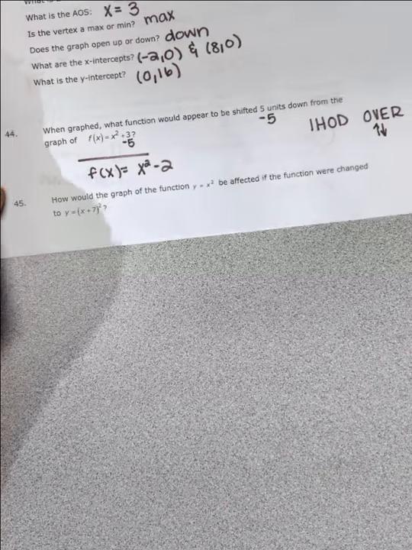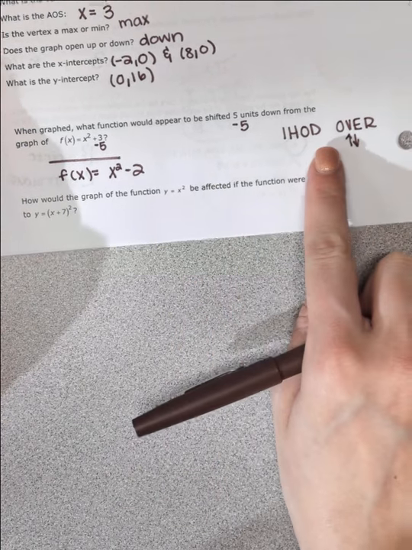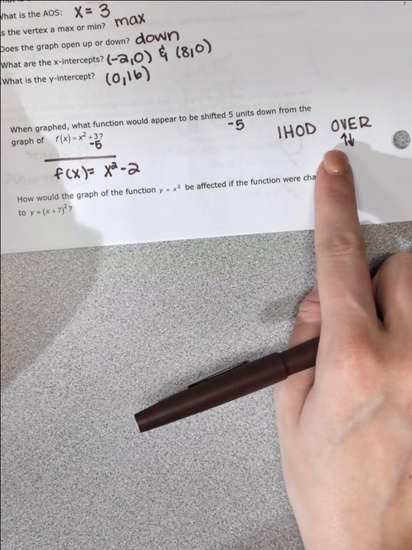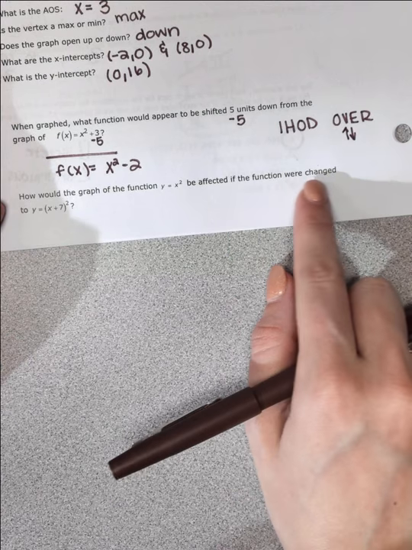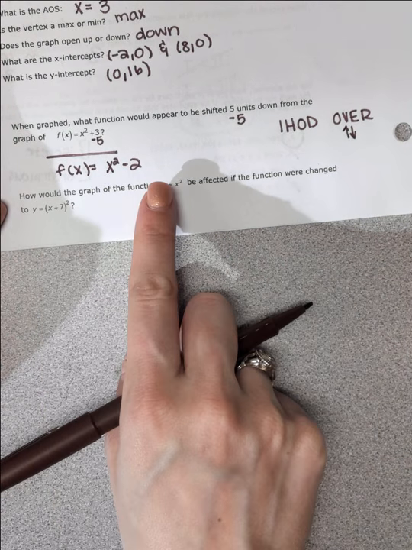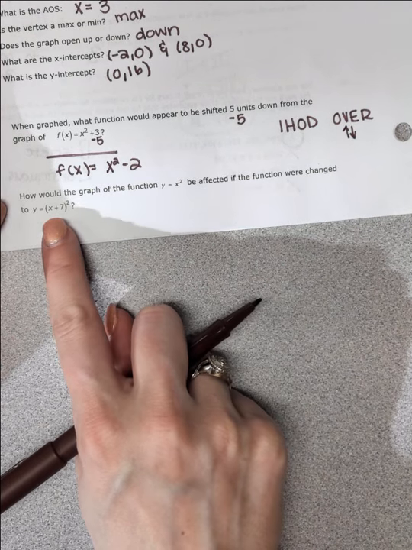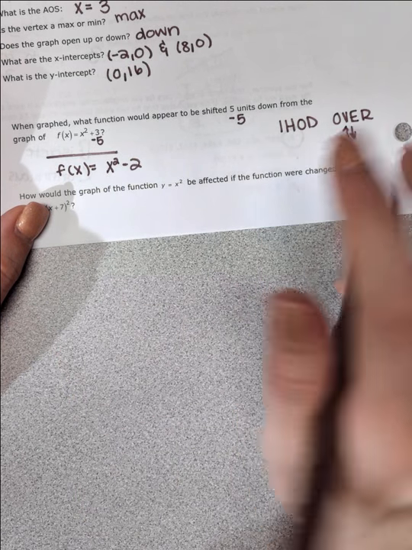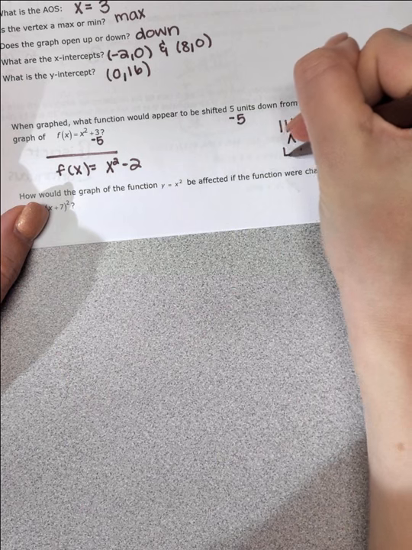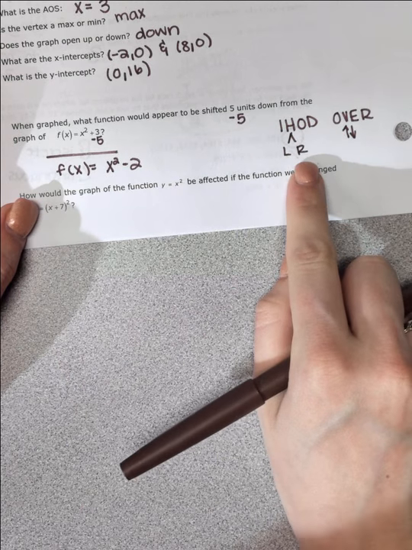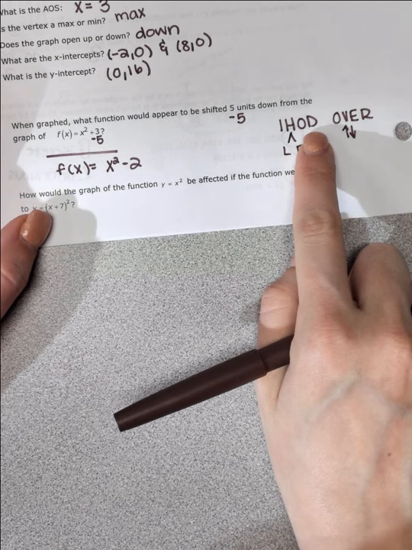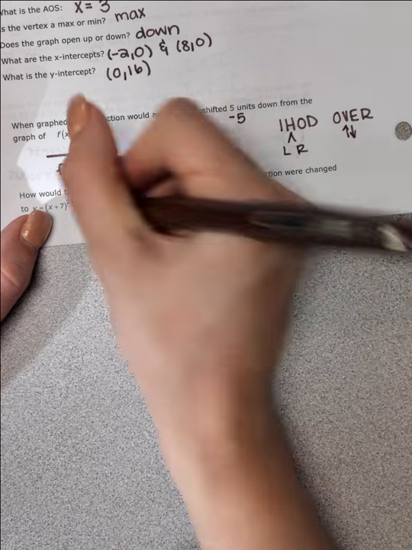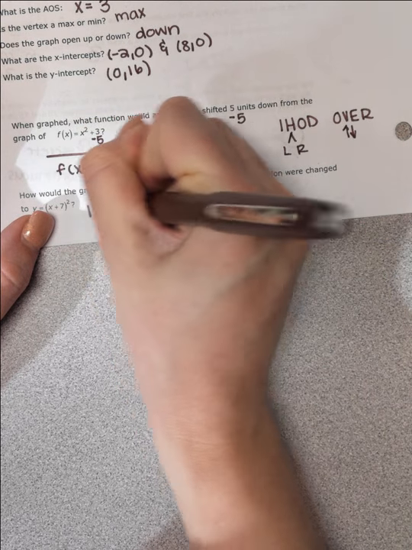Okay, last problem, question 45, is again talking about transformation. So we're going to use this I had over. How is it changed if we're taking x squared and going to (x plus 7) squared? The 7 is inside parentheses, so we know it's going to be horizontal, which is left or right. Okay, and it's going to be the opposite of what you think. So plus 7 actually makes you go left 7.